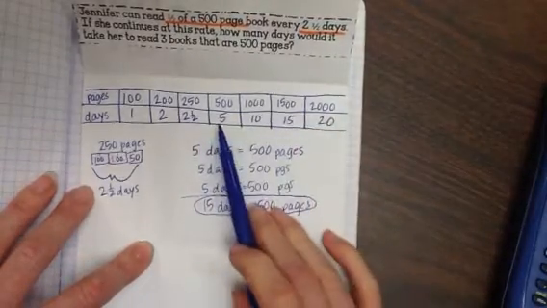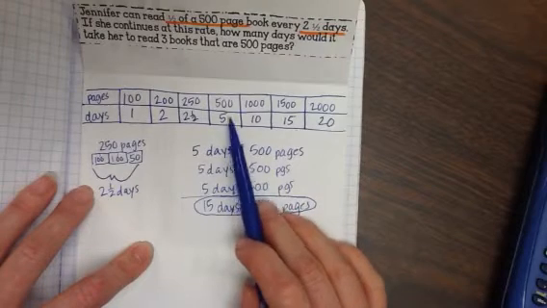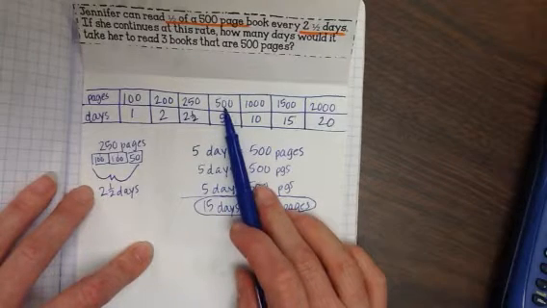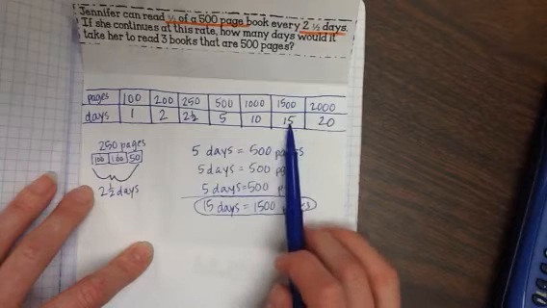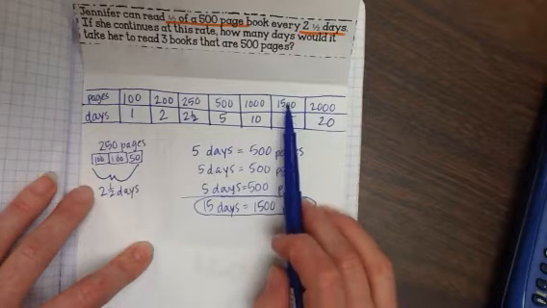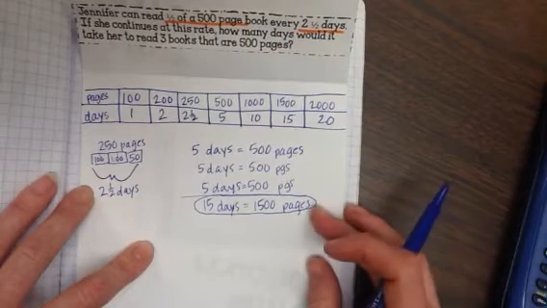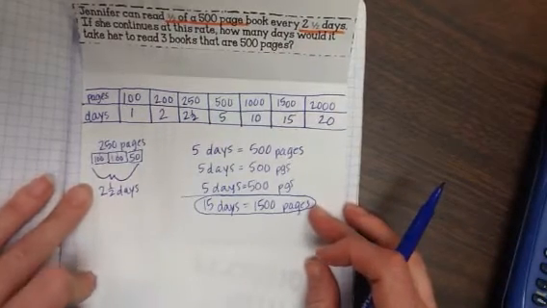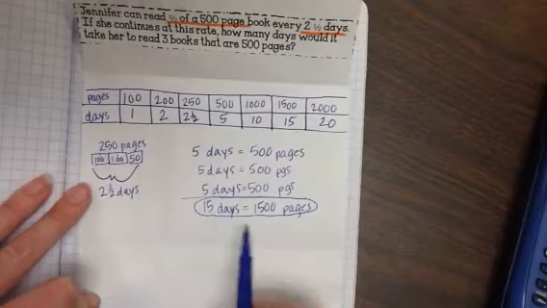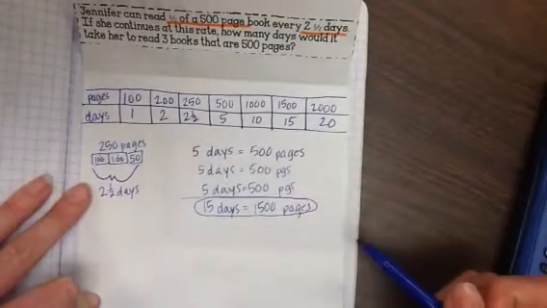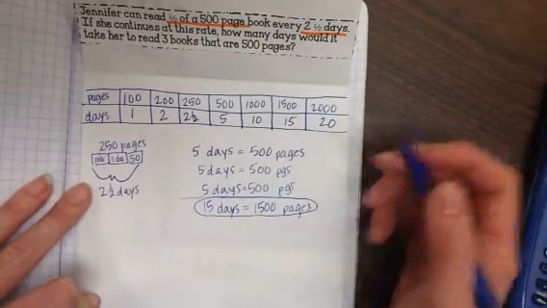You could have also looked up in the table and said, well, I know that's 5 days for 500 pages. So if I do that 3 times, 15 days is going to give me the 1500 pages that I need. Either way works. So in recapping, this is actually our answer. It's going to take her 15 days to read these 3 books that are 500 pages long.